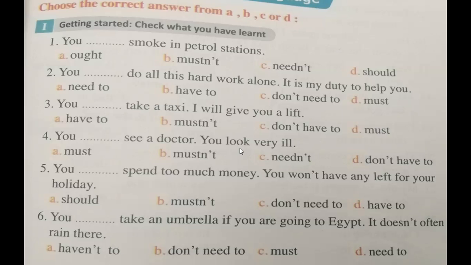Number 3. You ___ take a taxi. I will give you a lift. You have to, you mustn't, you don't have to, you must. Yes, the right answer is number C. You don't have to take a taxi.